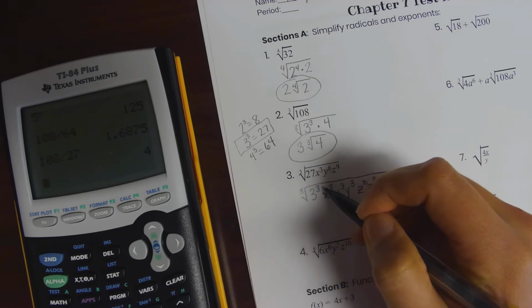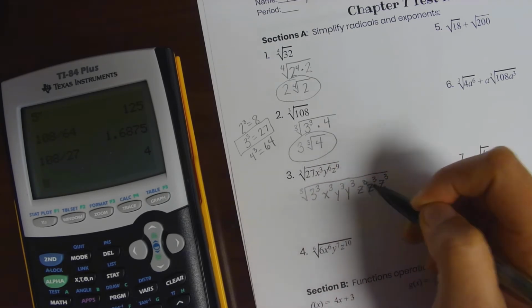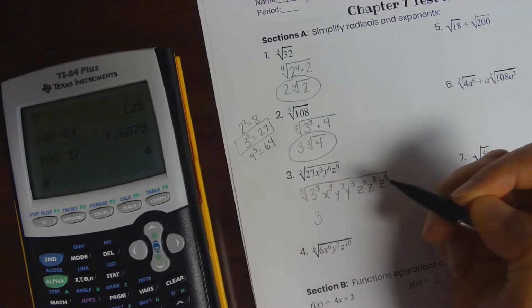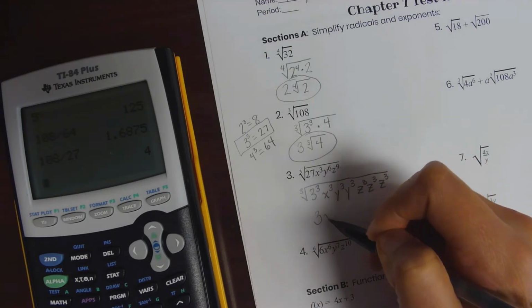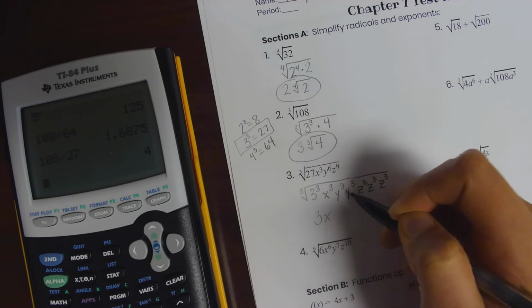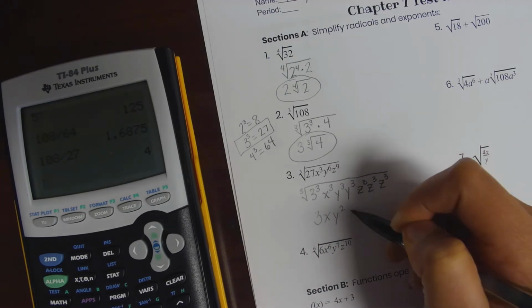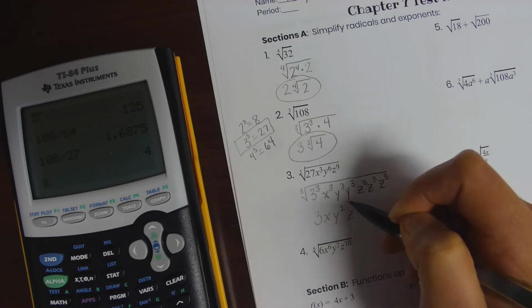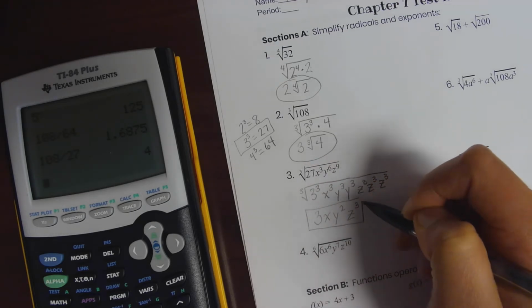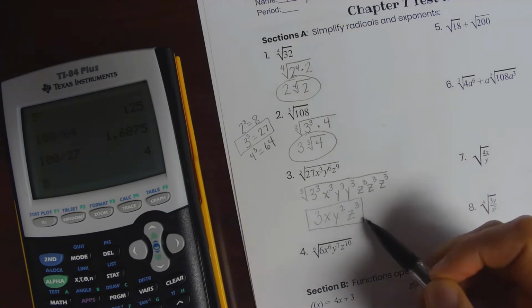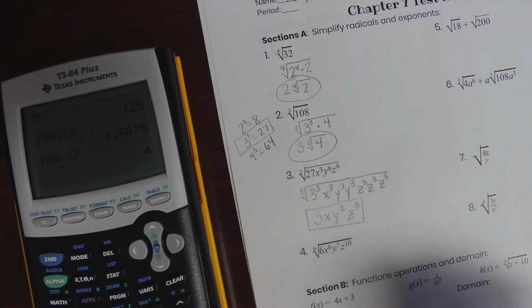So everything with the exponent of 3 can come out. So 3 can come out of the radical, x can come out of the radical, 2 y's can come out, and 3 z's. And that will be our final answer. So see how there's nothing else left in the radical. Everything came out for that one.